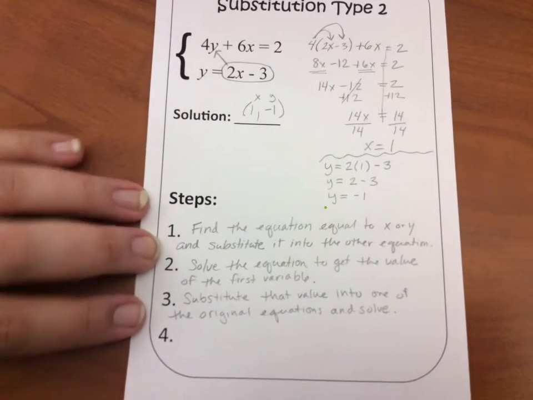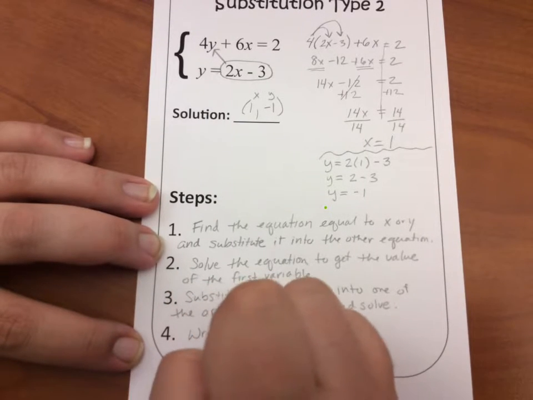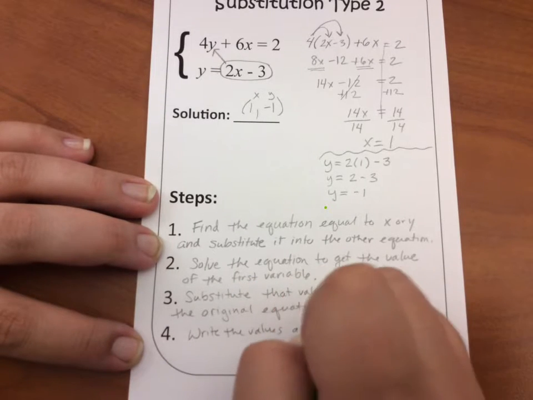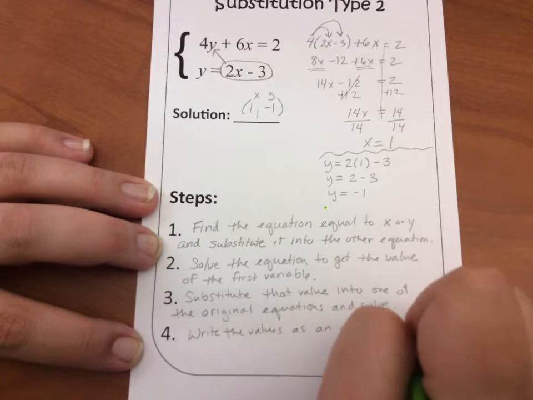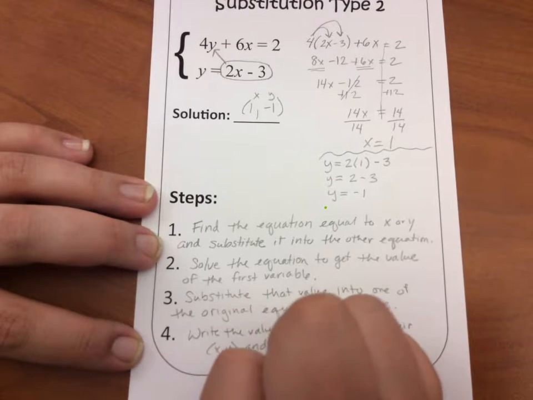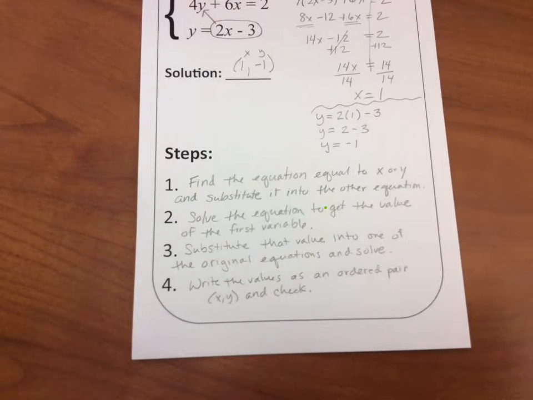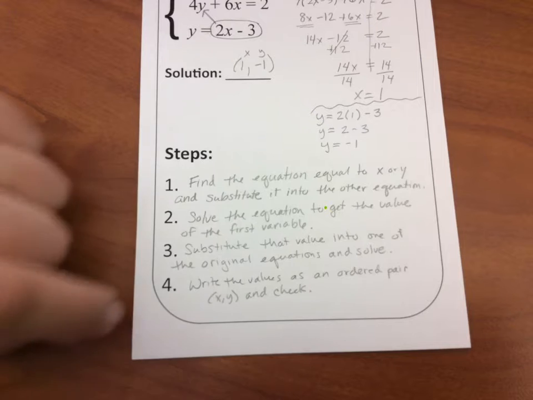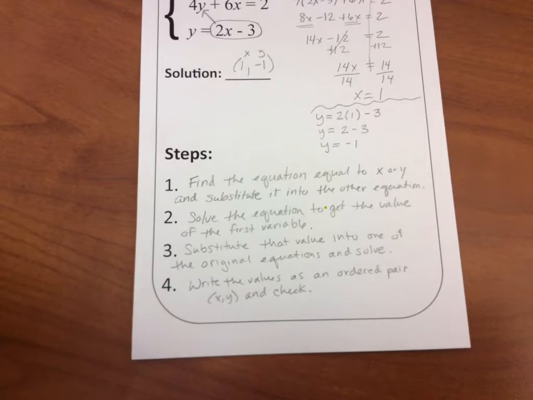The last part we just did is to write the values as an ordered pair x comma y and check. Now you've probably noticed with substitution that it's really easy to go wrong, to make a mistake with a negative somewhere, to get the wrong x, then you're plugging the wrong x into the other equation and getting out the wrong y. So checking is a really important step just to assure that you didn't make a mistake. If you did make a mistake, you can go back and look for it.